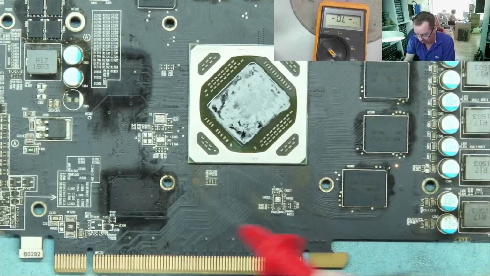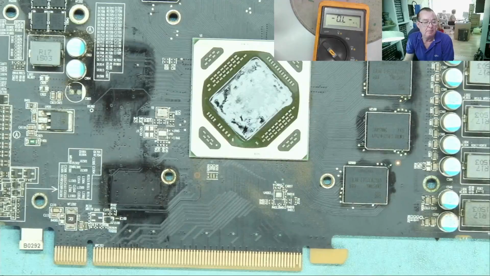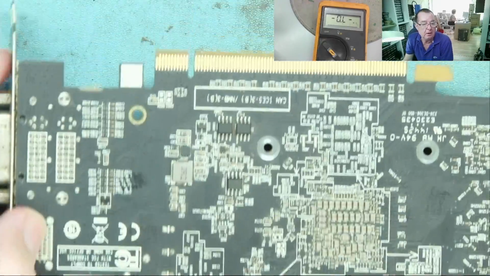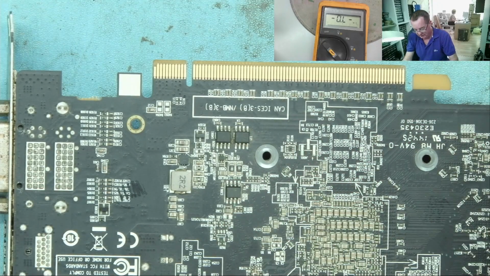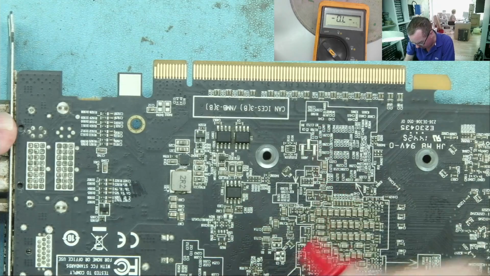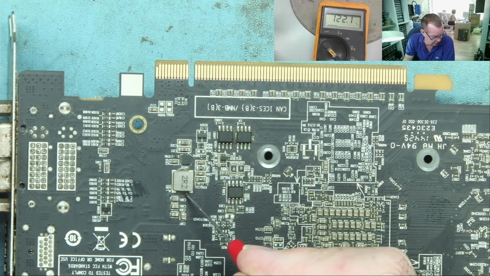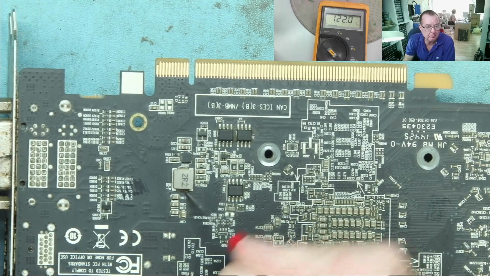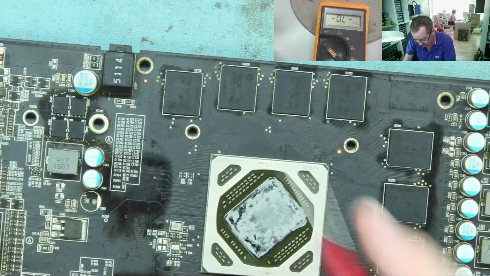I don't see one down by the PCIe connector on this, but there will be a PEX supply somewhere. Look on the other side. Oh, there's one there on the other side in that general area. So let's have a look. So this one first, if it's PEX, maybe about 20. Now that's 122, so it's quite a bit higher. I wouldn't worry about it particularly, but it's higher.